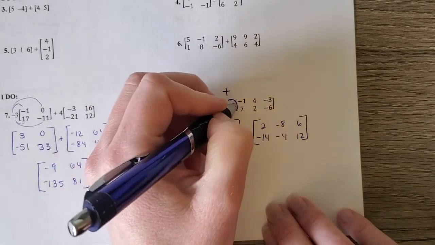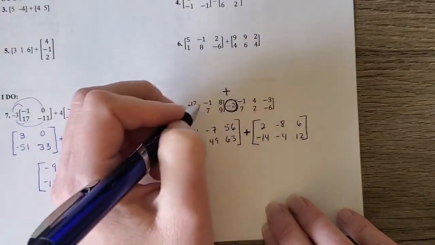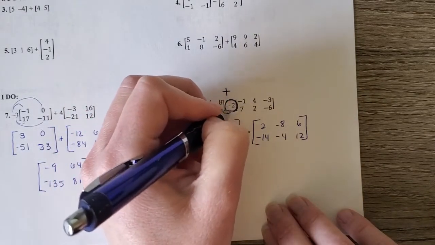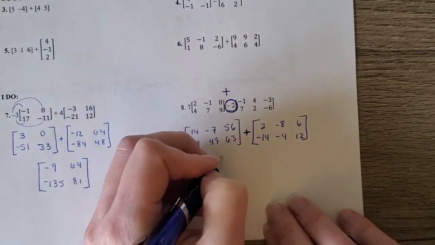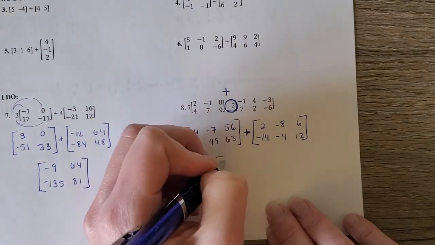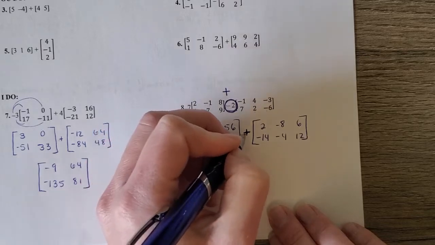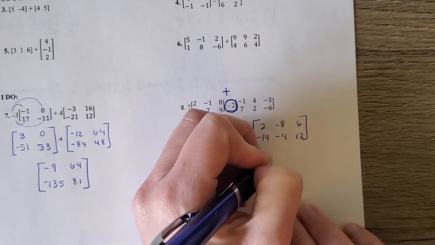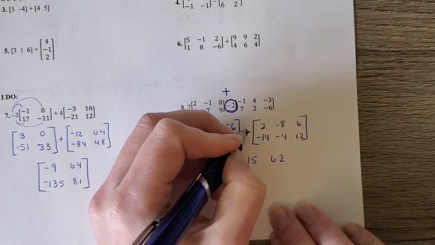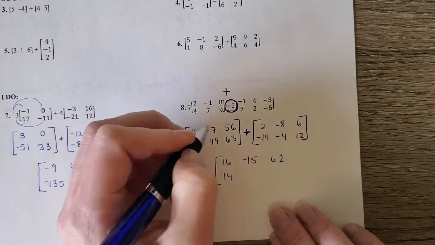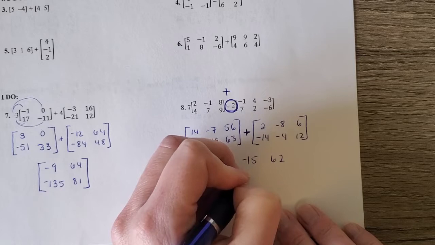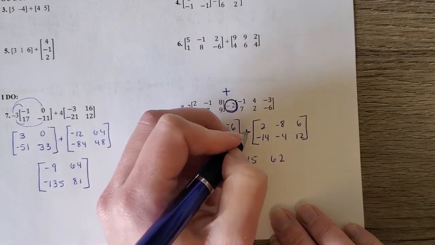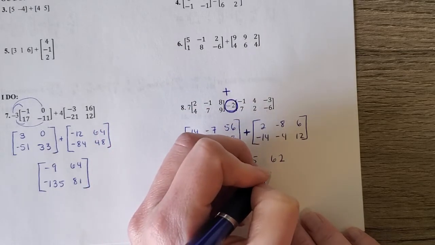So if you distribute the 2 by itself, then you still subtract. But if you put it together, which I find easier, then you add. So now we're going to do 14 plus 2 is 16. Negative 7 plus negative 8 is negative 15. 56 plus 6 is 62. 28 plus negative 14 is 14. 49 plus negative 4 is 45. 63 plus 12 is 75.